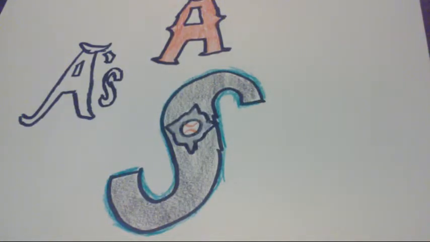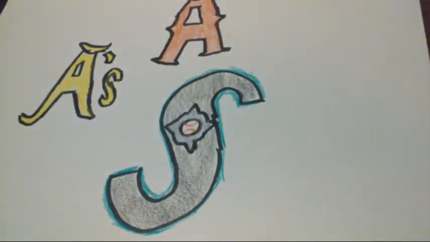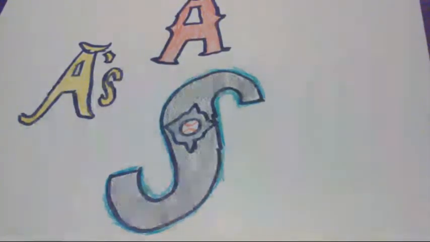Why not? And color that in yellow. It's usually white on the hats, but I still want to have color. Sorry, my hand's blocking it, but you'll see it in a minute. Okay. So, pretty well. You can tell it's the A's logo. I'm not sure if it's really good, though. I'm not sure if it's bad.